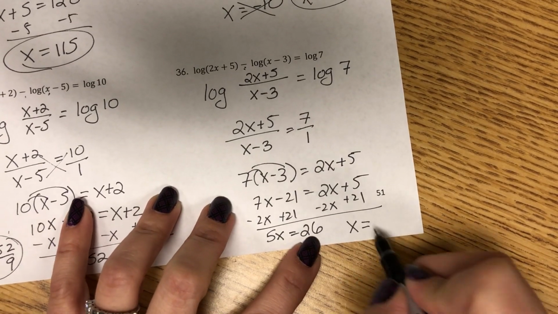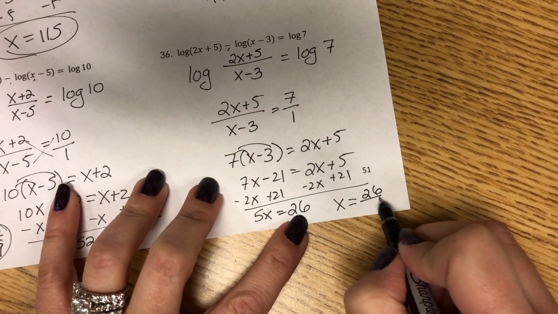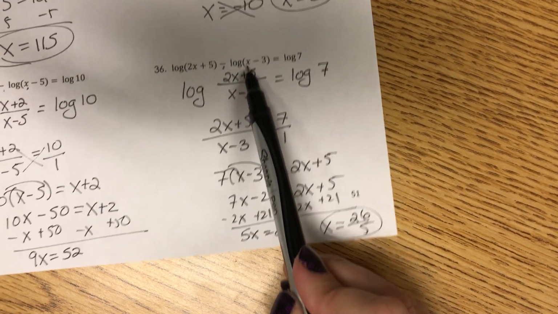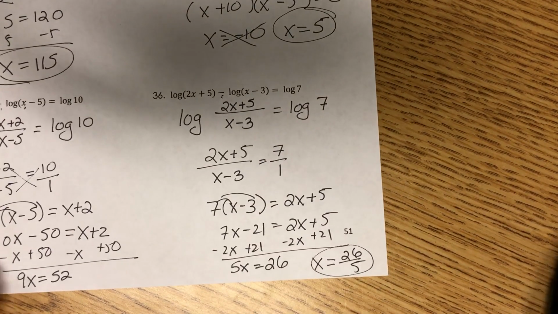So x is 26/5, which is a little more than 5, so that'll be positive, and that'll be positive. The end.